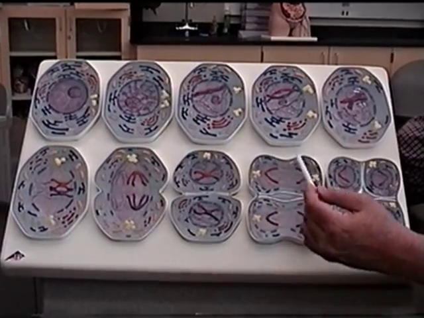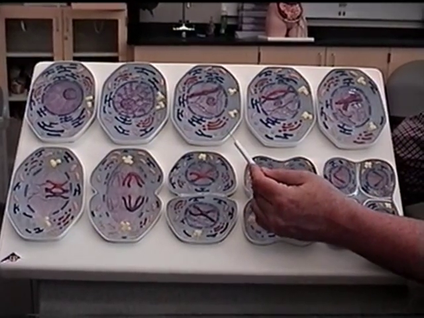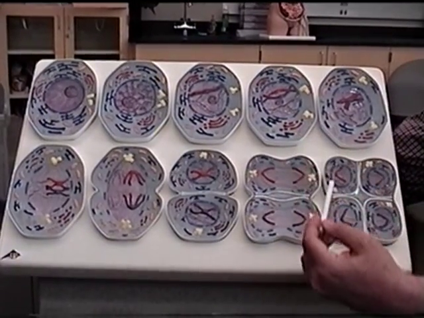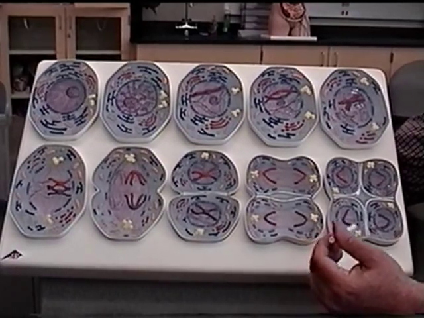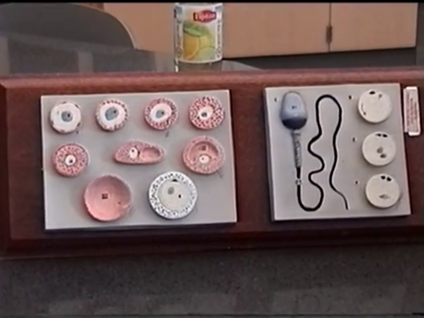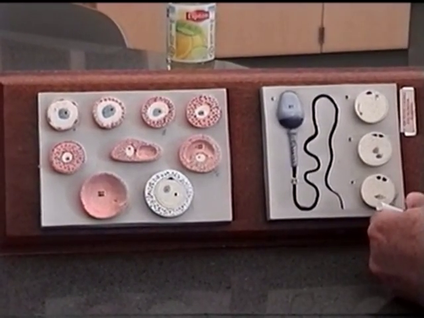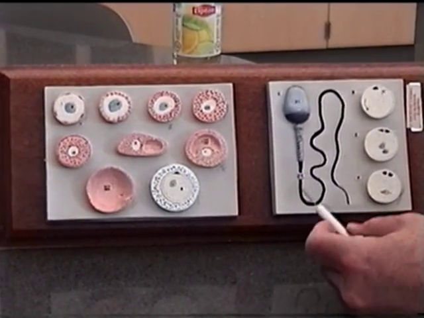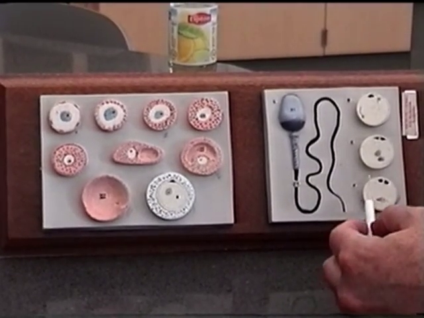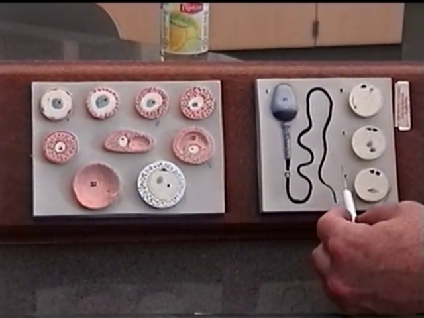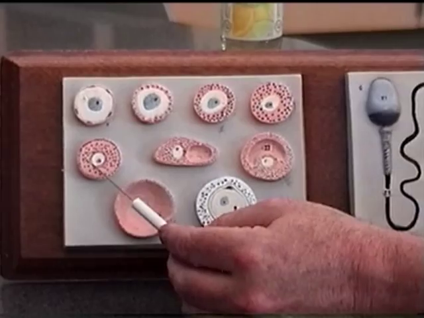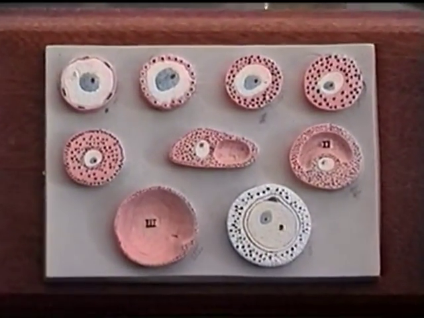What we're going to look at first is how these cells, primary oocytes and secondary oocytes, relate to what we would see in an ovary. This board represents the formation of an oocyte or ovum within an ovary. The area in which primary oocytes are housed is called a follicle. Everything we see over here that's pink is a progression of follicles that takes place.